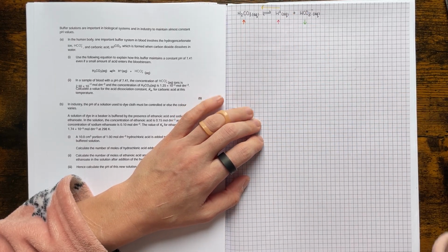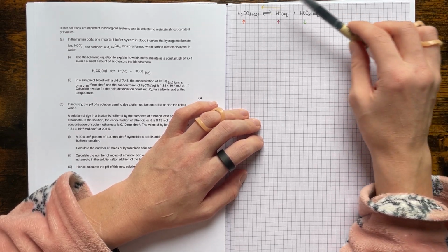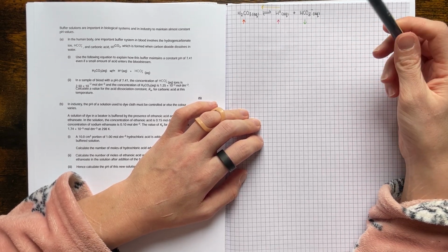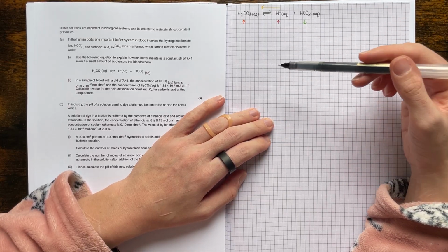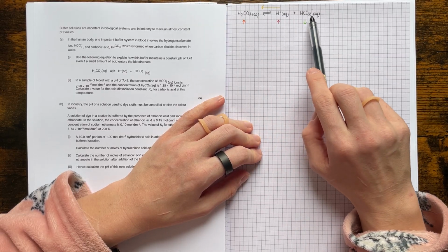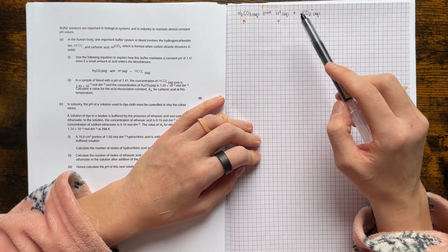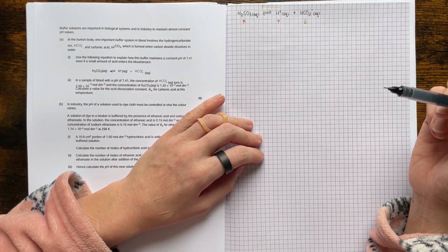And I've shown it here to demonstrate how the buffer solution works, but fundamentally any buffer will maintain its pH because the ratio of acid to salt is going to remain pretty much constant, if not completely constant.